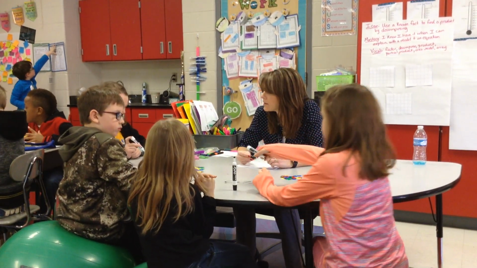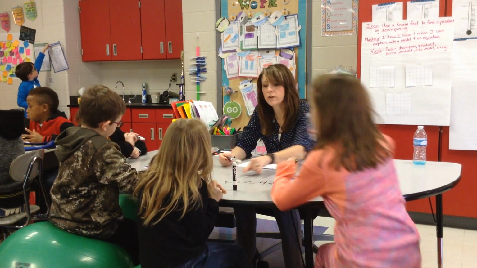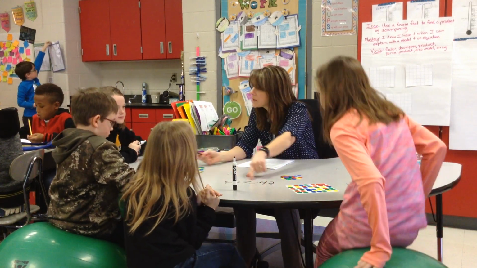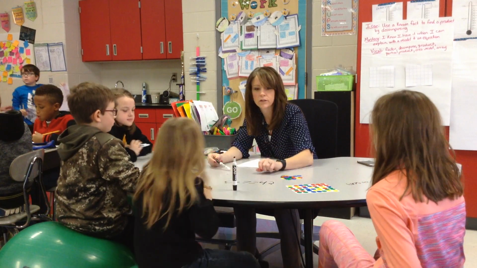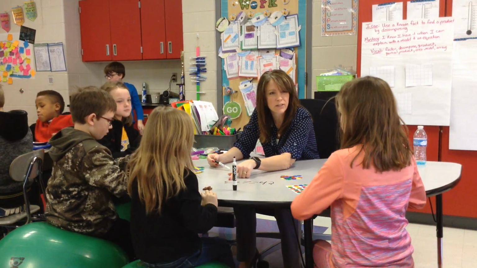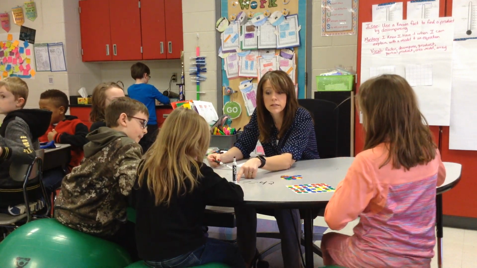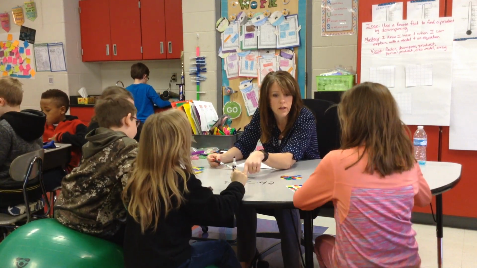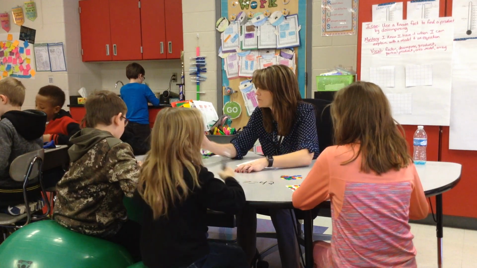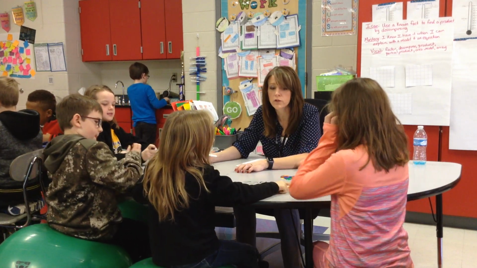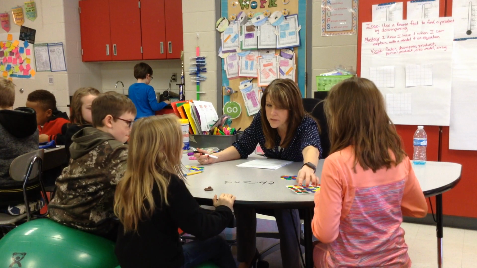So if they're writing 6 times 7, put the top on your marker, Lucas. 6 times 7 means 6 groups of 7, right? Where are the 6 groups in this model? Where do you see 6 groups? So they're your rows. So this is 6 groups of 7.